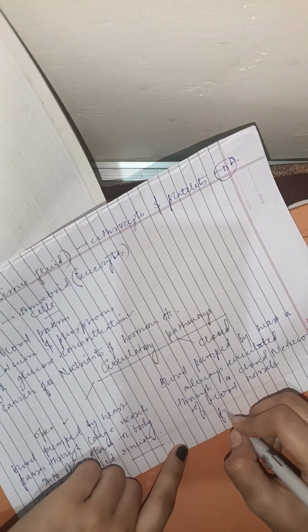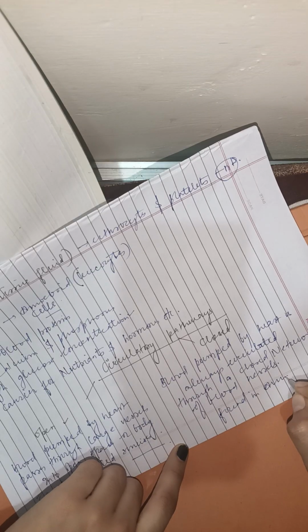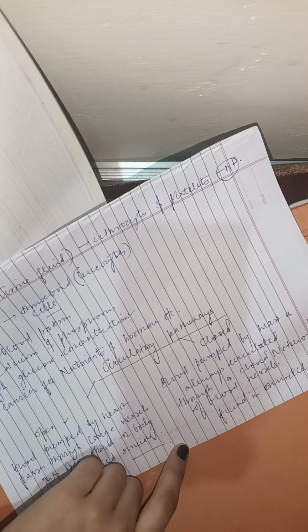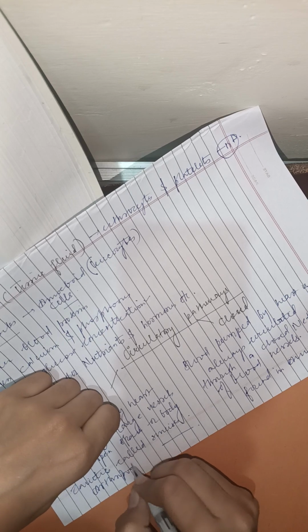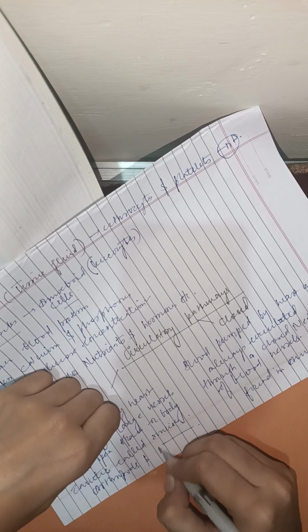It is found in annelids and chordates. Open circulation is found in arthropods and mollusks.